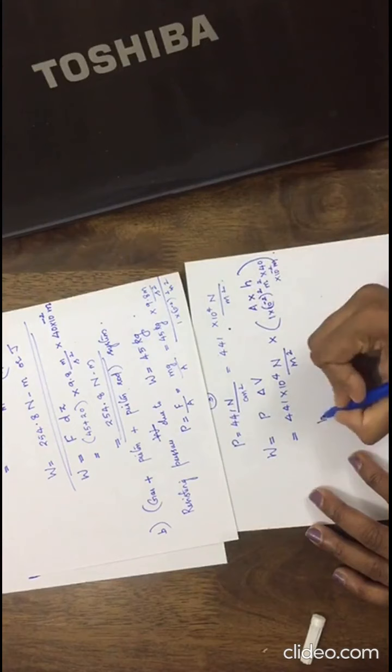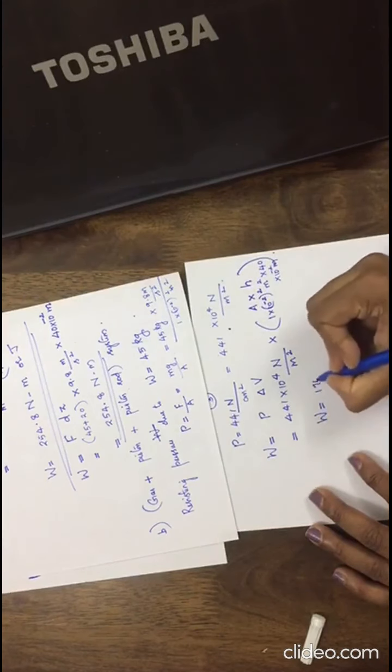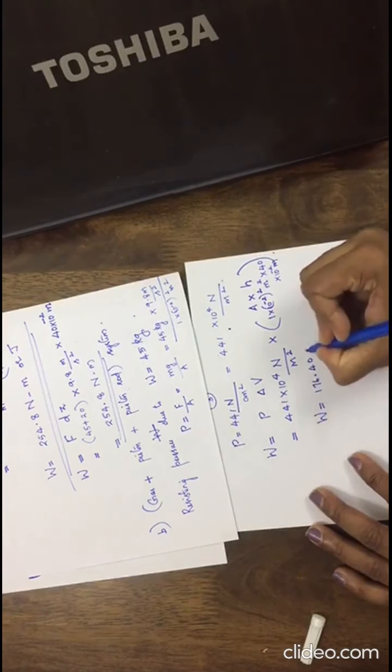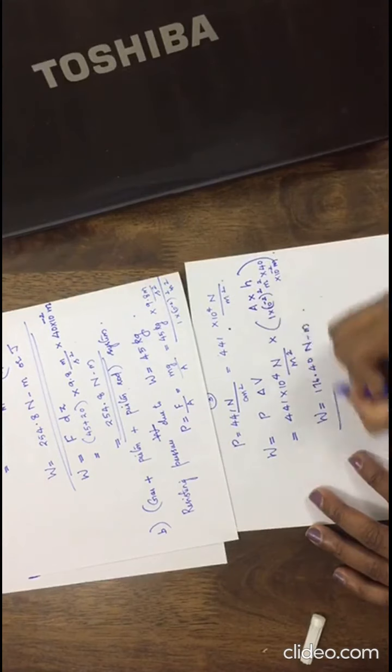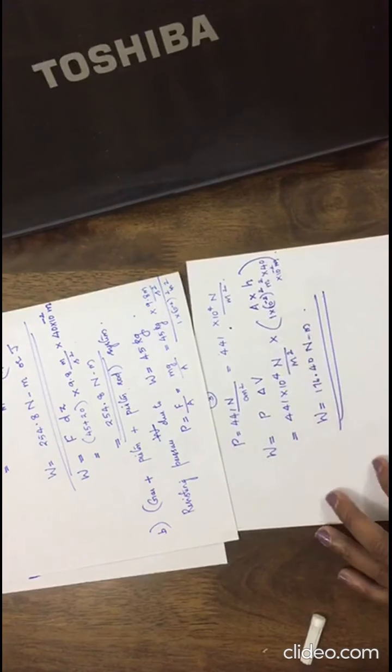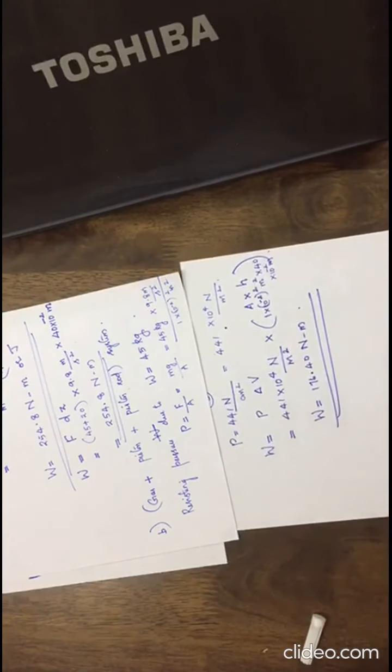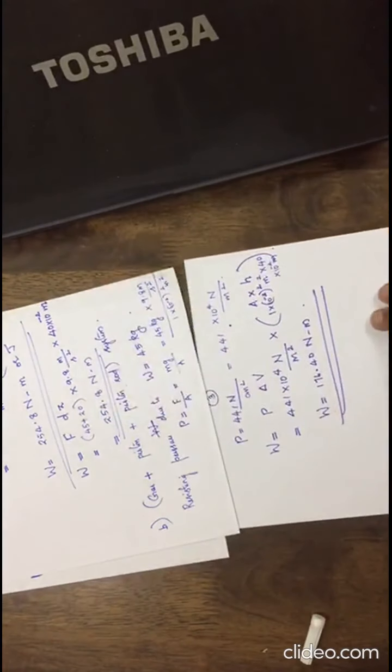So we will get the work done as 176.40 Newton meters or joules. So once the weight has reduced to 45 kilogram, a smaller amount of work is required for the expansion.